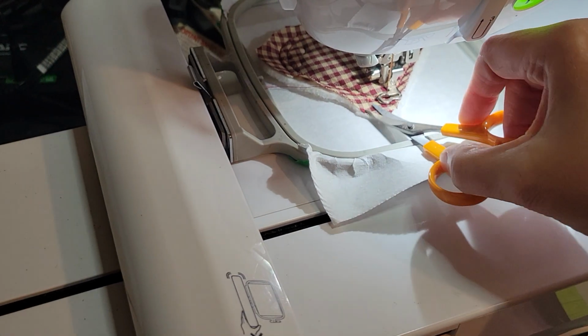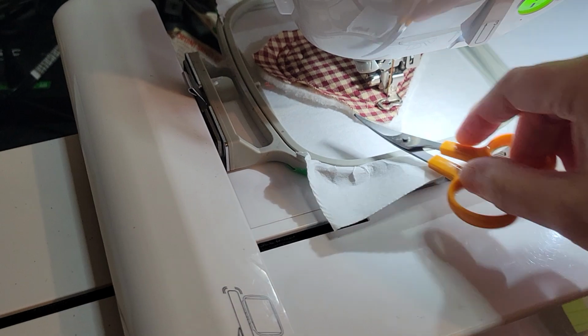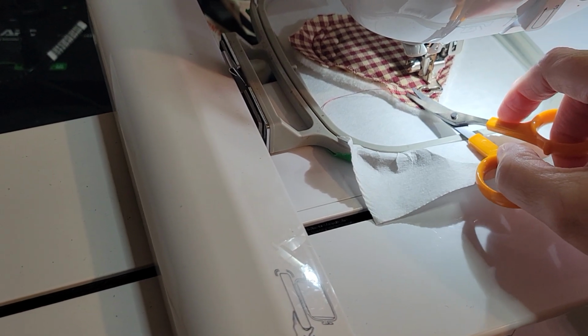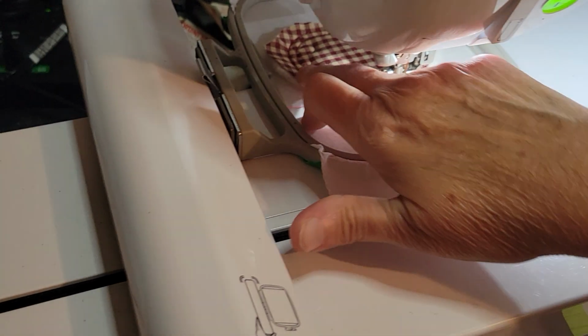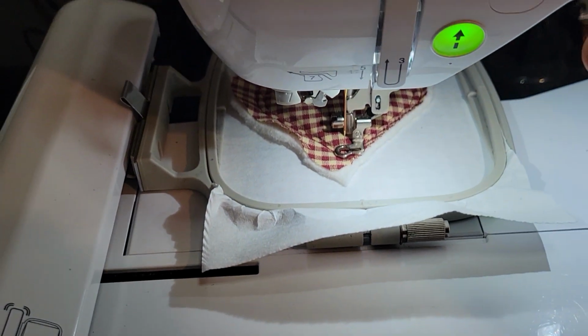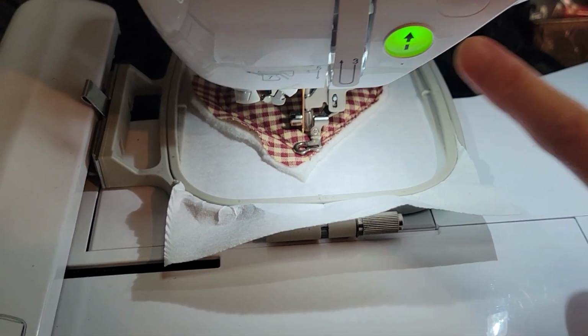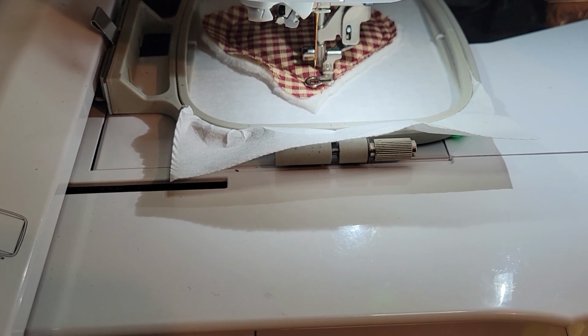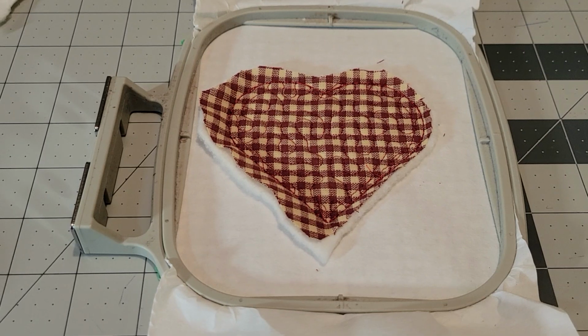All right, I'm trying to hold the camera in my other hand. I'm just going to do it the best I can. Let's see. Okay. Let me get that out of the way. Okay, here we go. And it's going to keep on stitching. And like I said, every time it does that, just stop your machine and cut the jump stitch.